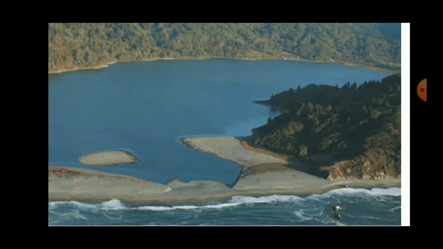Now lagoons are also of two types, coastal lagoon and atoll lagoon. Coastal lagoons are formed due to deposition of sand. They are very close to the beaches, and atoll lagoons are formed somewhere inside the sea, and they are formed due to coral reef.